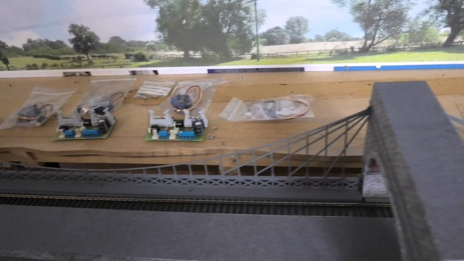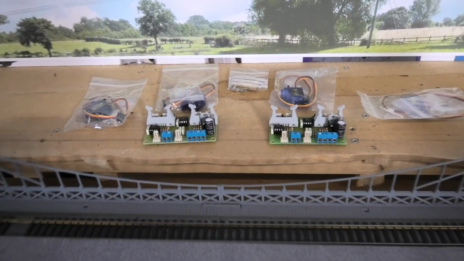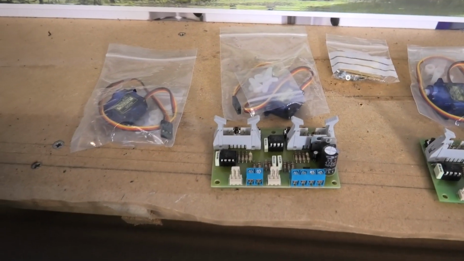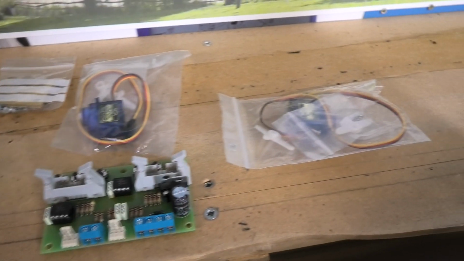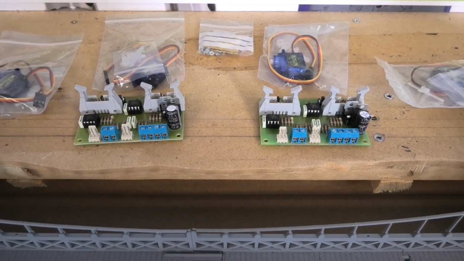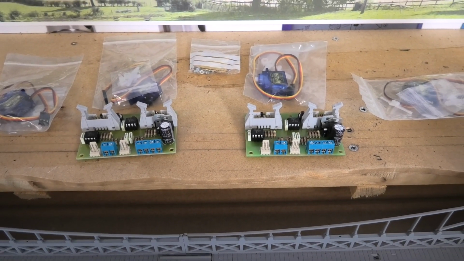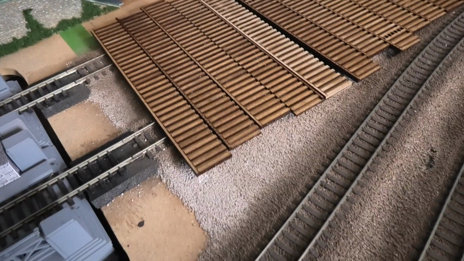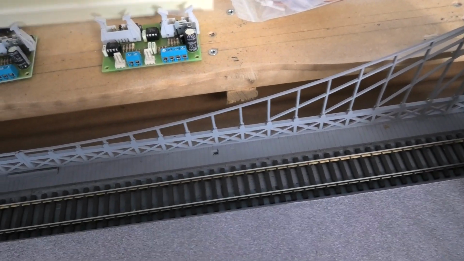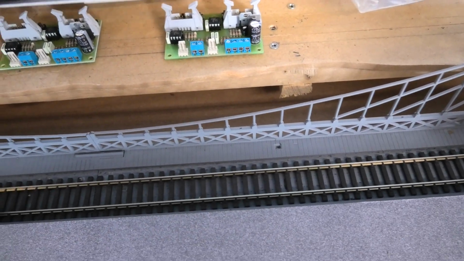But what I have got are these 4 servos, 2 there and 2 there, and 2 circuit boards. So what I plan to do is, if you imagine this, if I get that, you're going to like this.